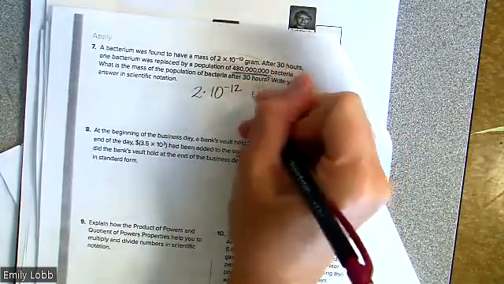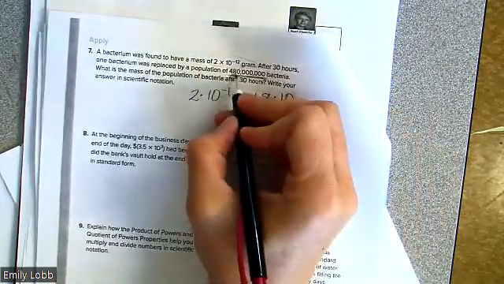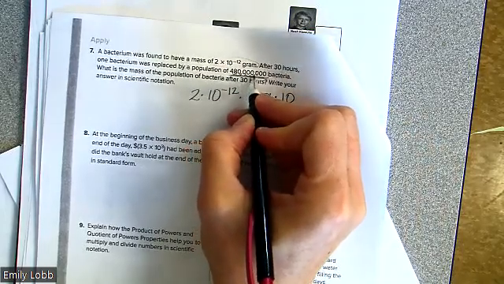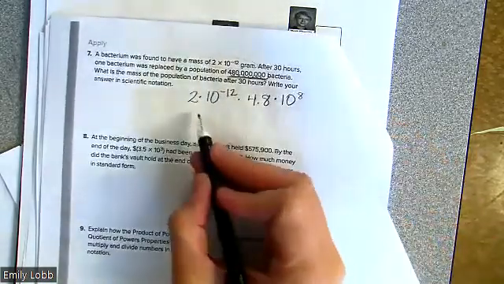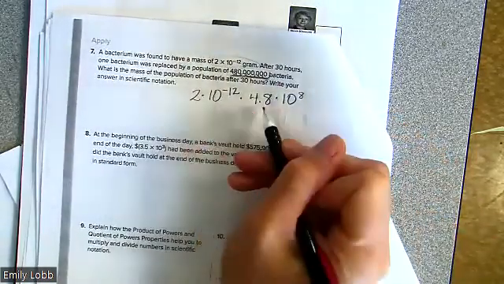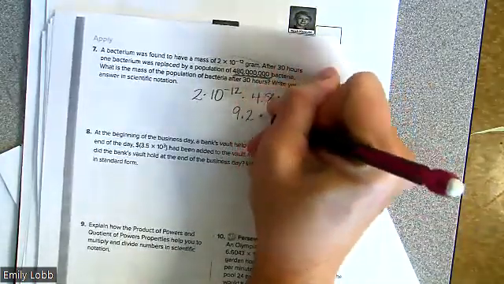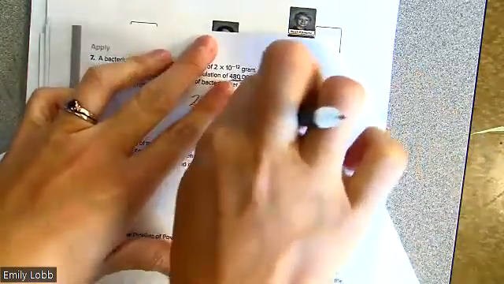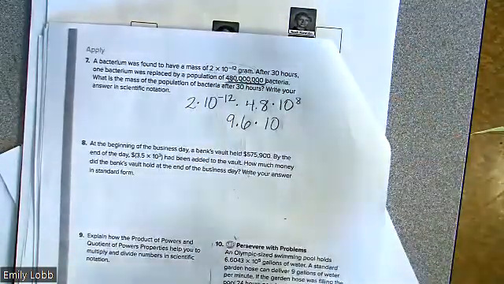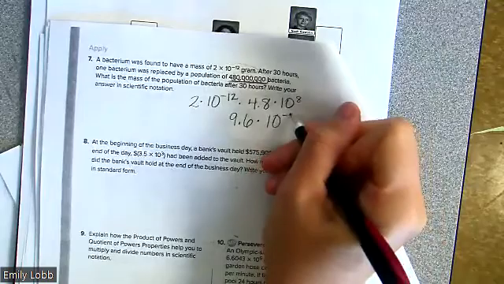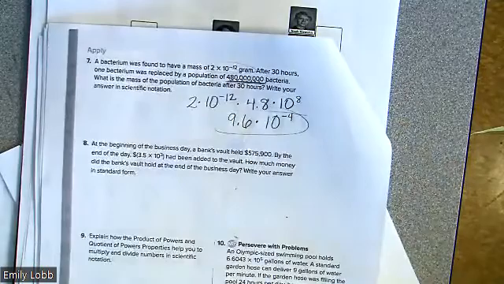So this would be 4.8 times 10 to what power? 1, 2, 3, 4, 5, 6, 7, 8. 2 times 4.8 should be 9.6, not 9.2. 9.6 times 10 to what power? What is negative 12 plus 8? Negative 4. So write your answer in scientific notation, then it's done.